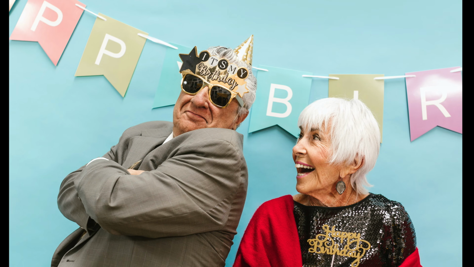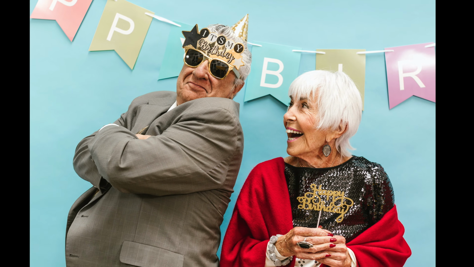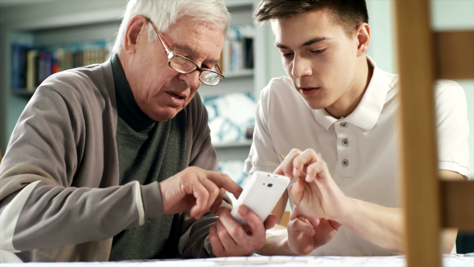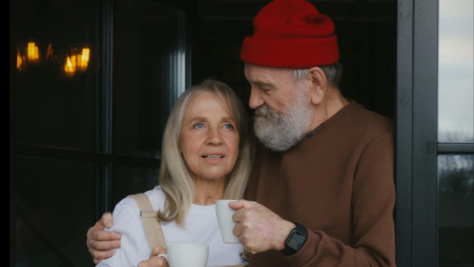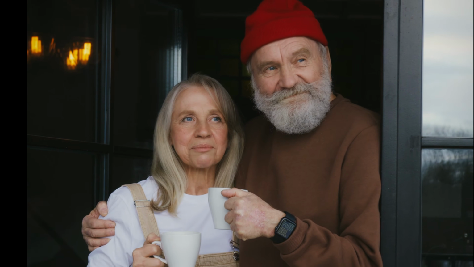Well, being healthy and rich at 80 might sound like a dream come true, but let's face it, it's probably not gonna happen. Most older folks are retired and can't make that kind of money.